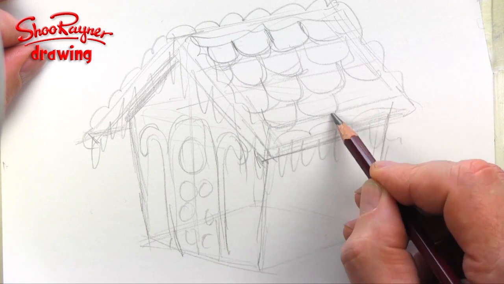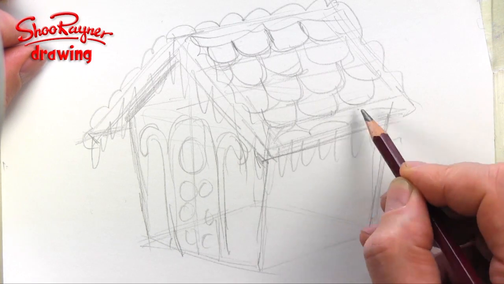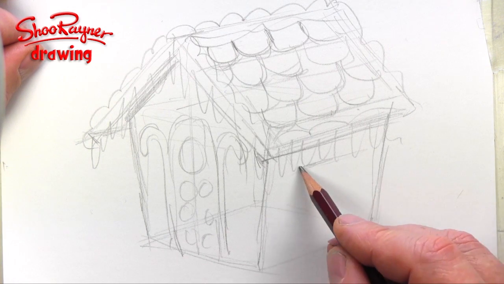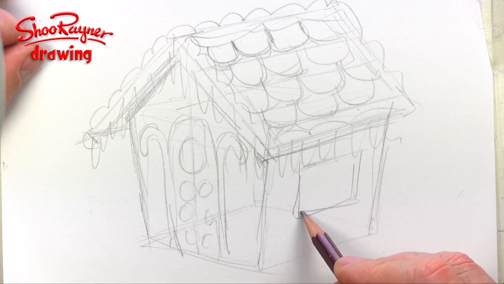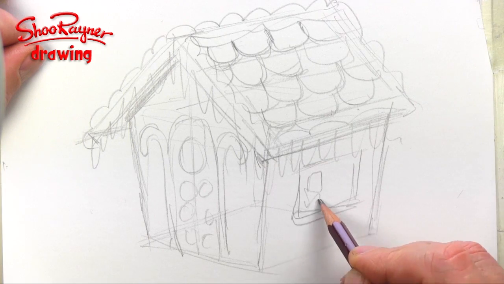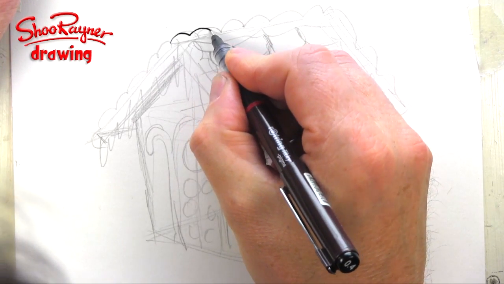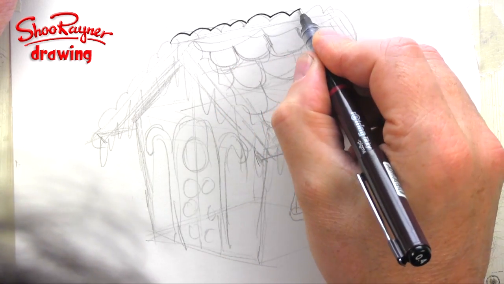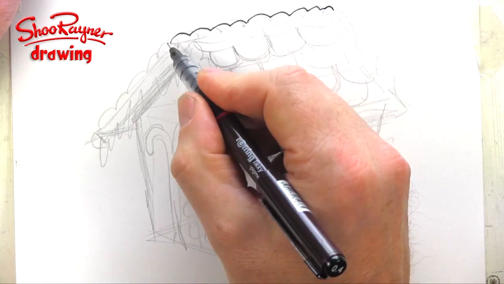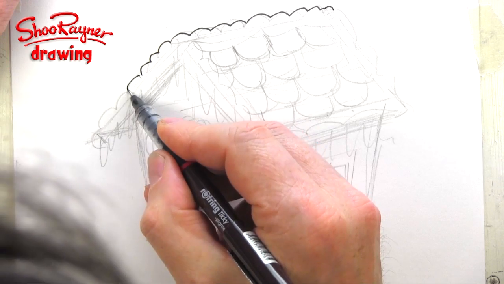This can drive you mad, this kind of thing. Good, and then we're going to want a little window sill there as well. 4 little windows. I'm going to start with the icing on the top. So gingerbread house is all kind of glued together.